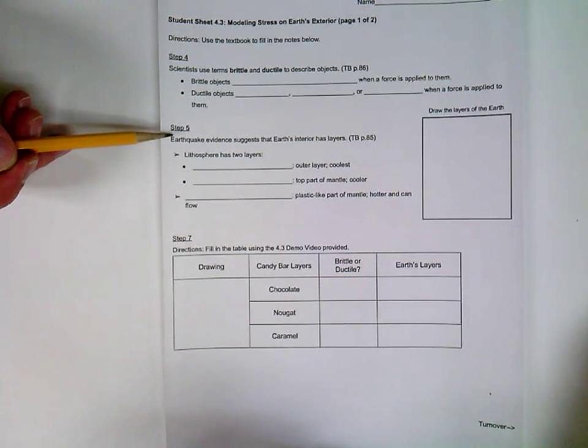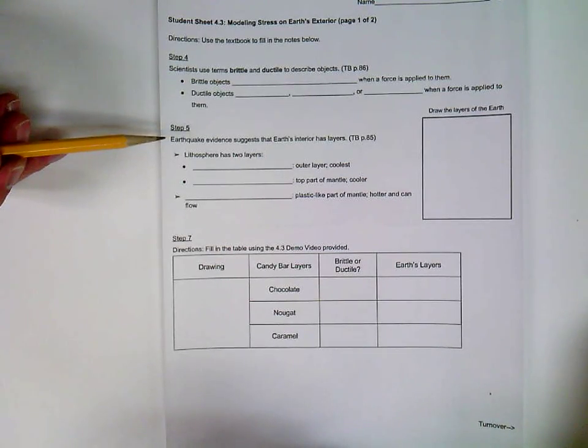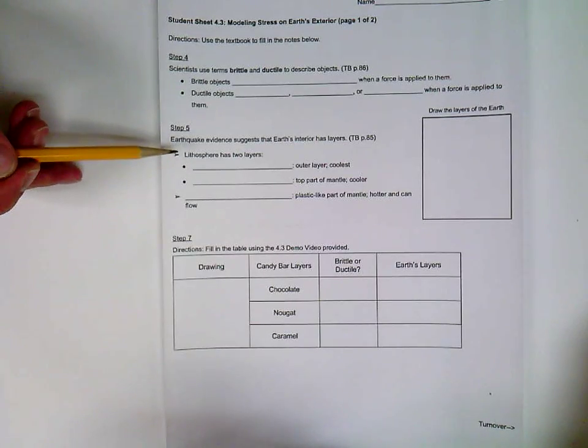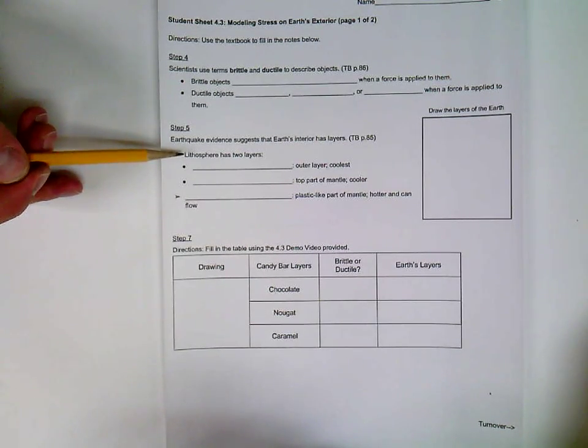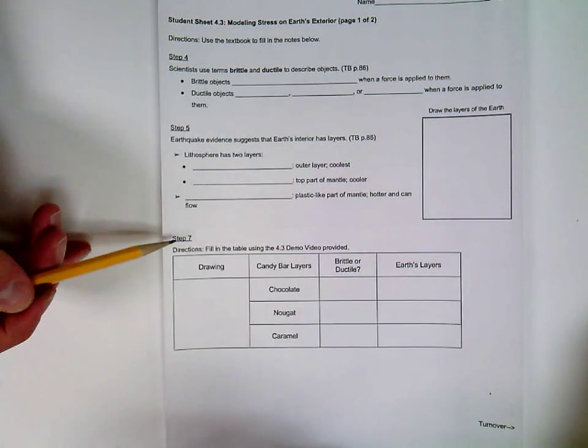Earthquake evidence suggests that Earth's interior has layers. And we talked about that yesterday after we watched the video with the S and P waves traveling through the Earth. Scientists have figured out that there are different layers. You'll be using the textbook page 85 to talk about the lithosphere, and then also draw layers of the Earth in that little box. The demonstration starts here with step 7.